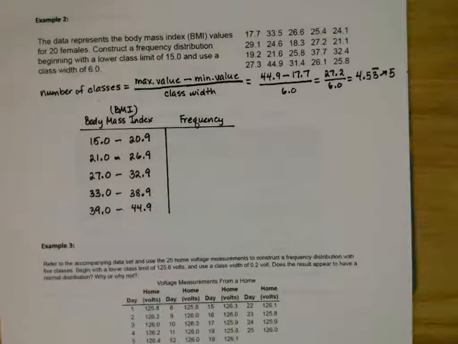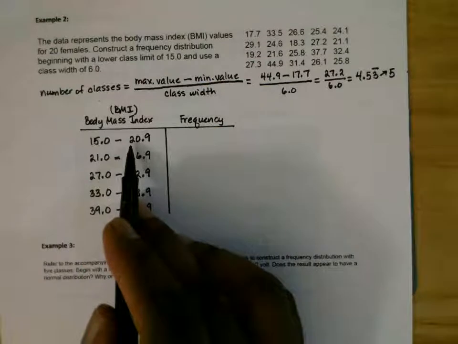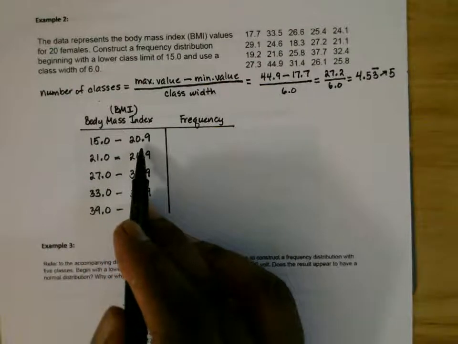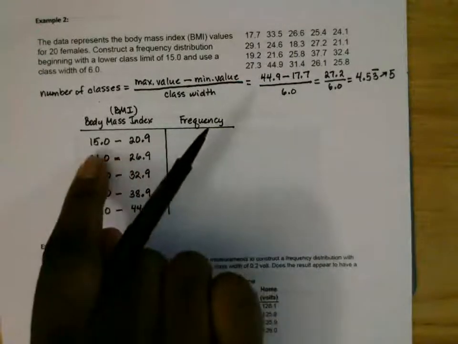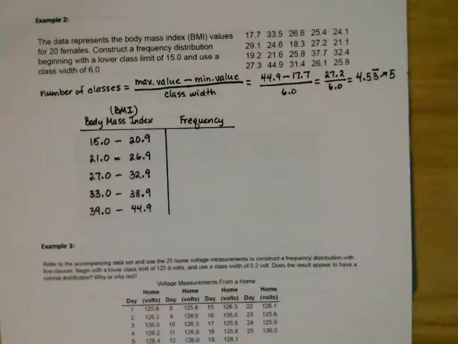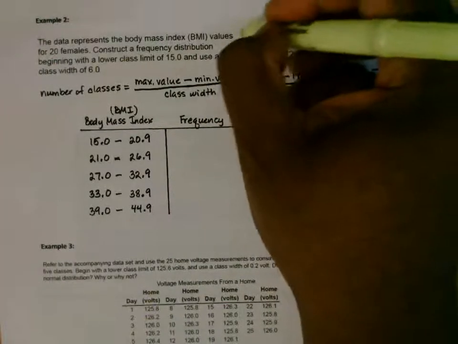Now, I'm going to use my data set to come up with my frequencies here. So that means the first class is from 15.0 to 20.9. I need to count how many data values from this data set fall between 15.0 and 20.9, and it does include these endpoints here. So if we look at this, I see the 17.7 falls within 15.0 and 20.9.